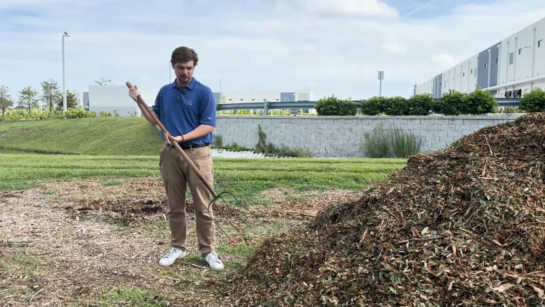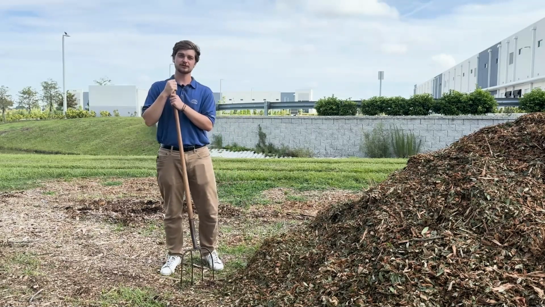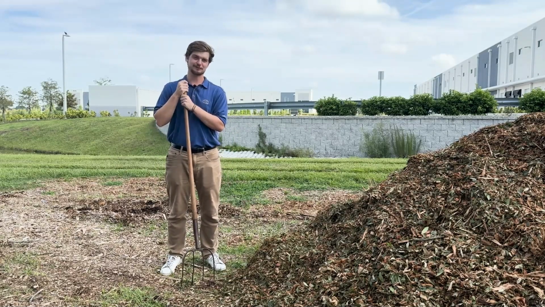So these are just 10 different tools that you can use throughout your garden. You don't need to go and purchase them all, but when you have a big task in front of you, know what tool will do the best at achieving it.